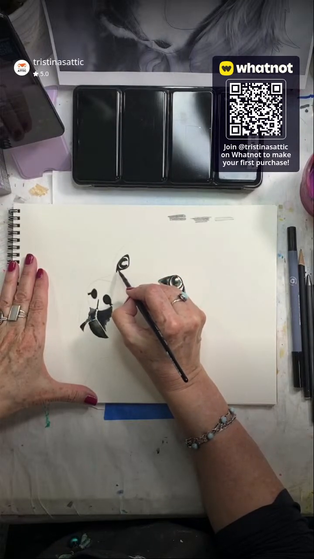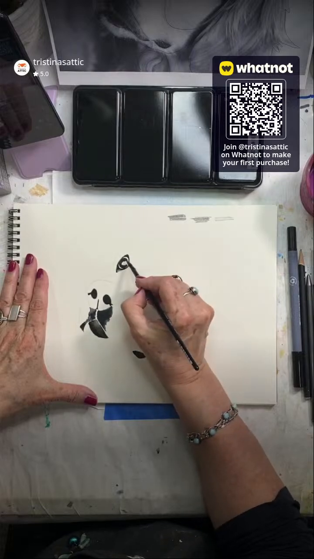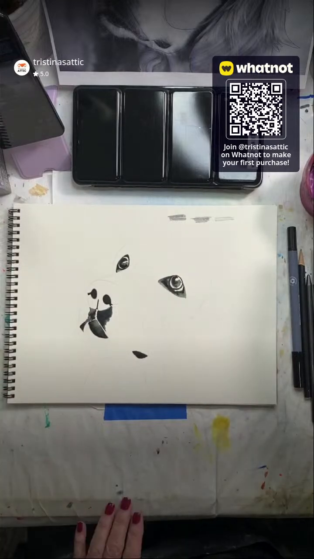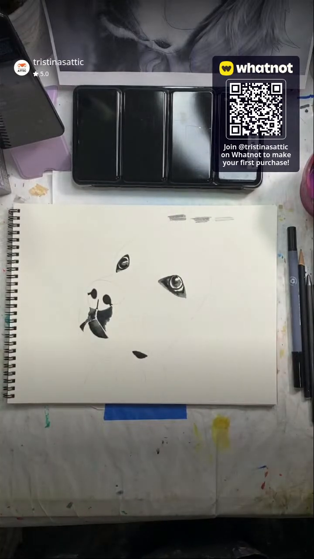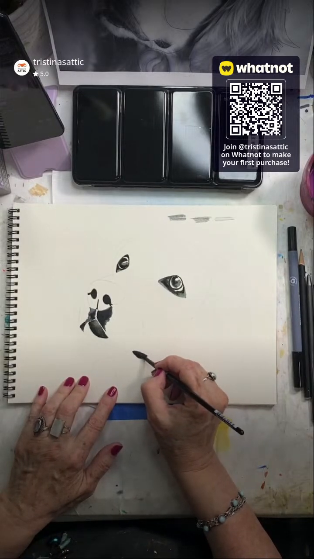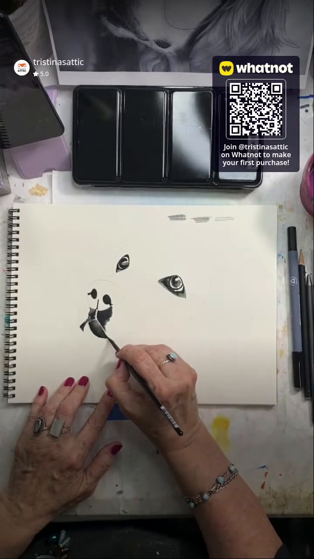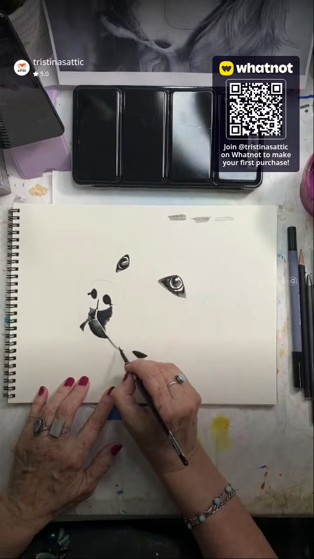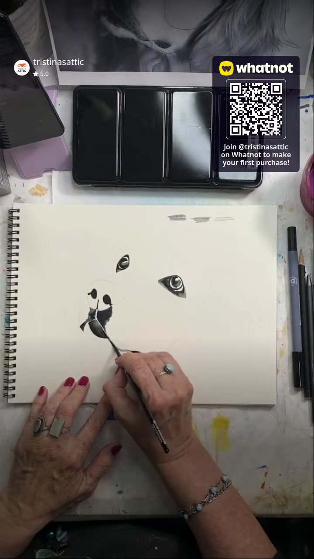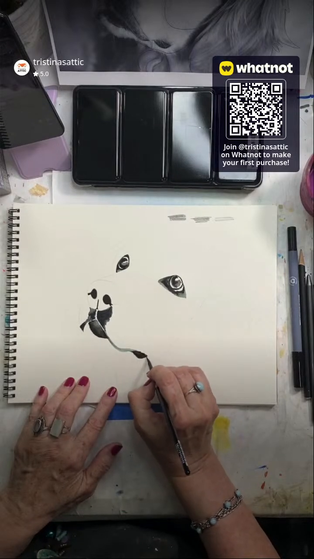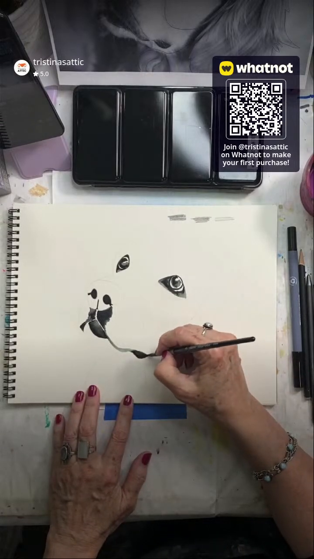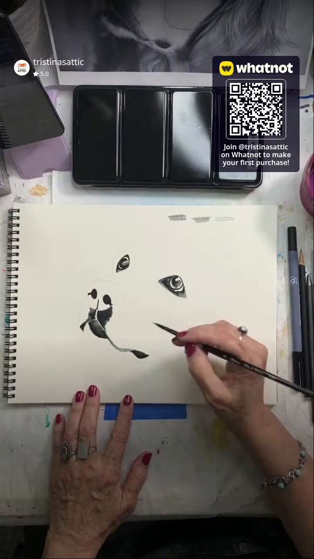So I'm just adding that little bit of water to get some gradient going, a little bit of variation in there. Okay. Ooh, lovely. All right, let's come down here to the jowl. And see, I can pick up some of this color and then bring some of it along here, because in my picture, there's a little bit of grayness there, and then it comes back to being black. There we go. Okay, that is supremely fun.